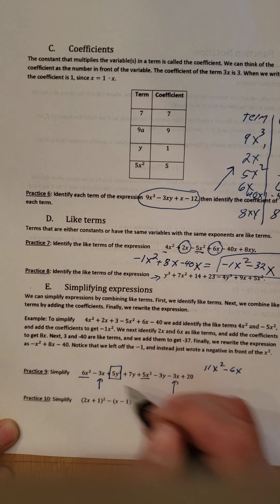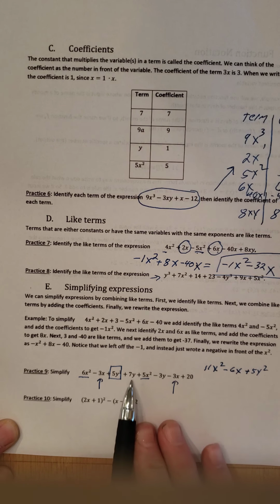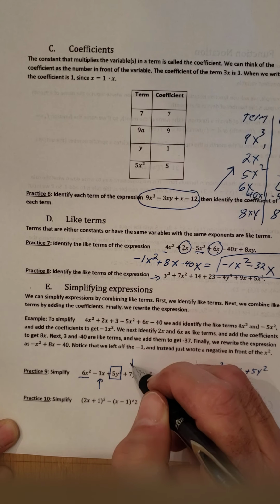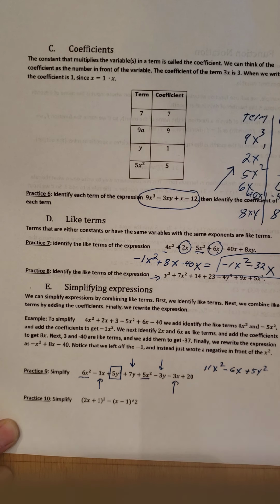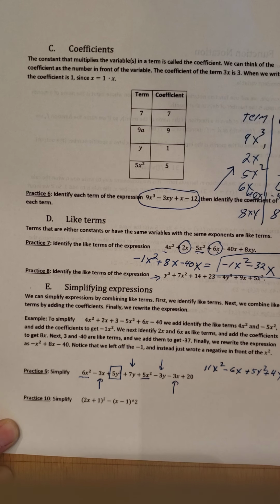I'll put a box around the y squareds, and I think that's the only one I have. So there's nothing to add to it. Here's a 7y. I'll put an arrow on top of those like terms. 7y minus 3y is 4y. And then this constant, it's the only constant that I have, so it doesn't have any like terms. I just leave it alone. Okay?